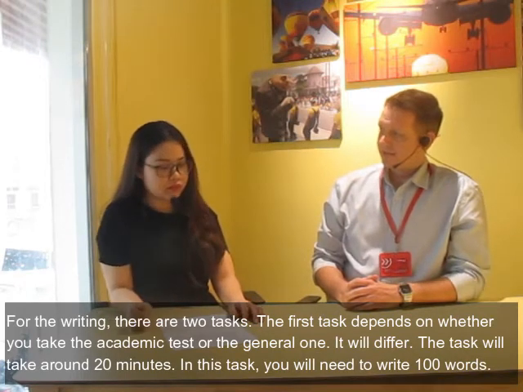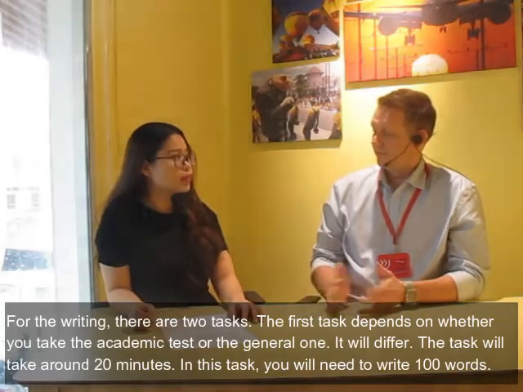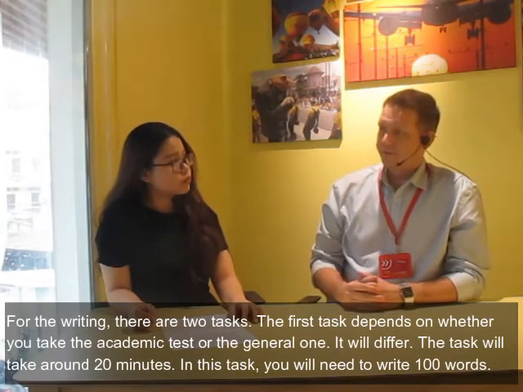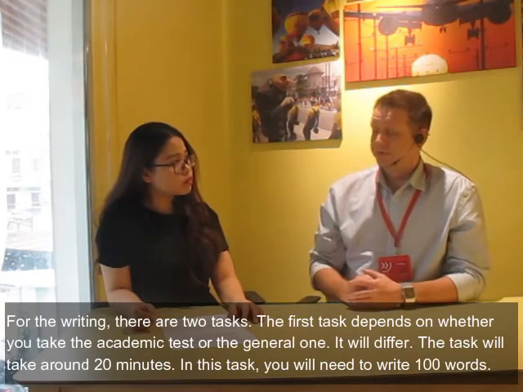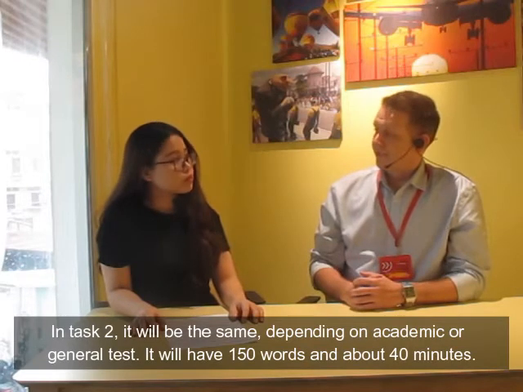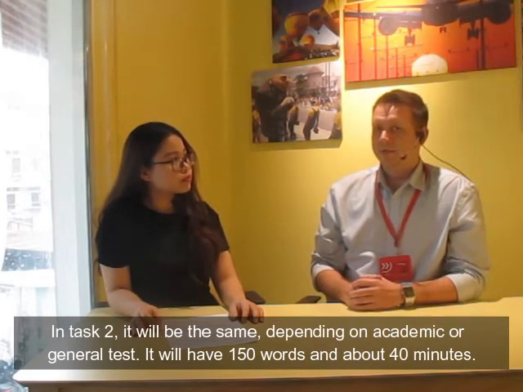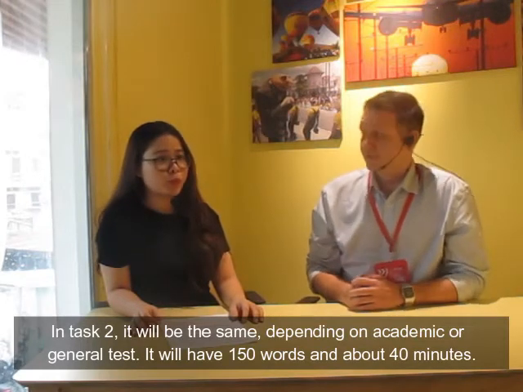The first task, depending if you take the academic test or the general test, will be different. And that usually takes around 20 minutes, and you're going to write 150 words. And then task 2 is going to be the same for academic and general. And you're going to write at least 250 words. And that takes about 40 minutes.